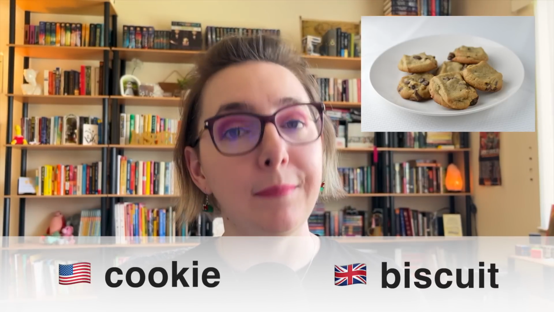In America, a cookie is made with sugar, flour, and butter, along with a variety of other ingredients, depending on what type of cookie. And so it's a sweet food often eaten as a snack or a dessert. Probably the most famous kind of cookie is the chocolate chip cookie. In the UK, they call this sweet food a biscuit. This can be confusing for Americans because in America, a biscuit is a small bread that is often served with gravy or jam, so it can be sweet or savory.